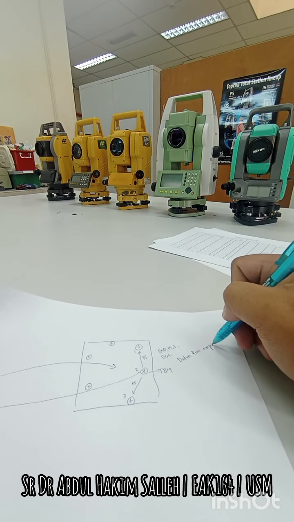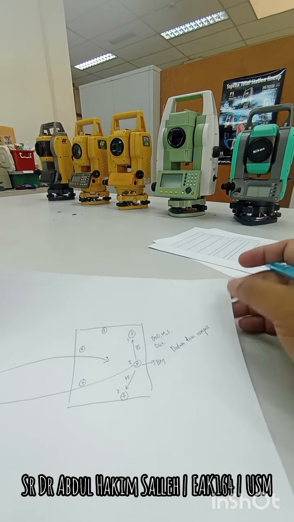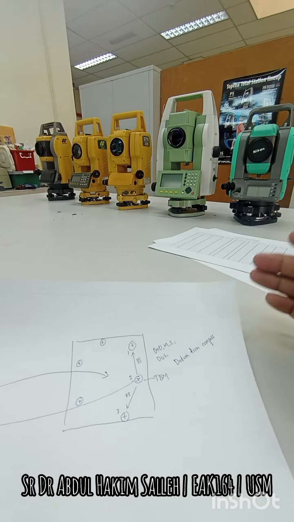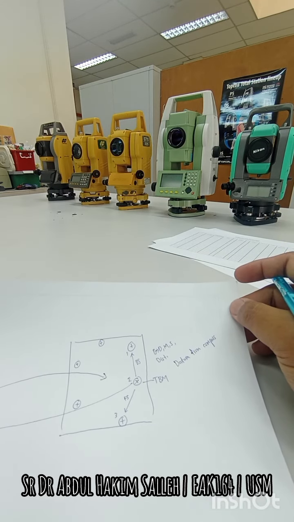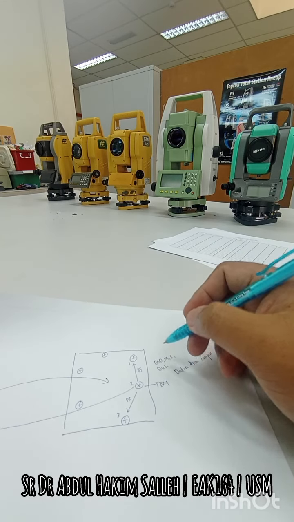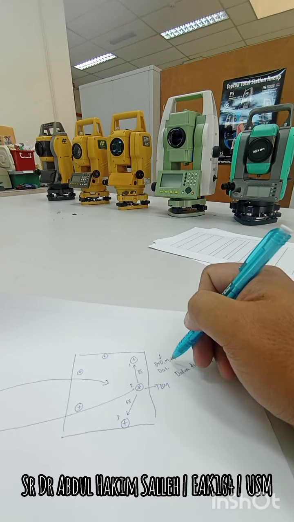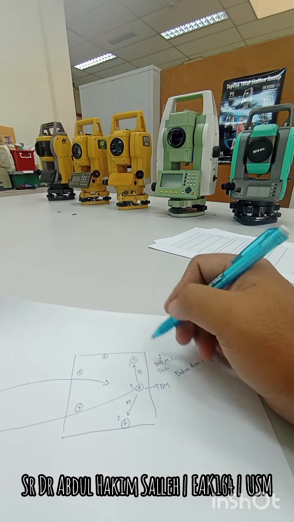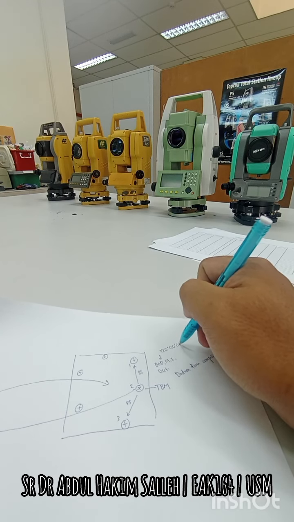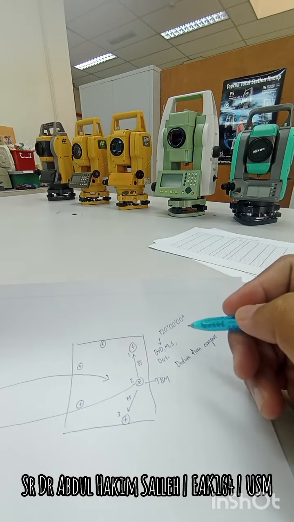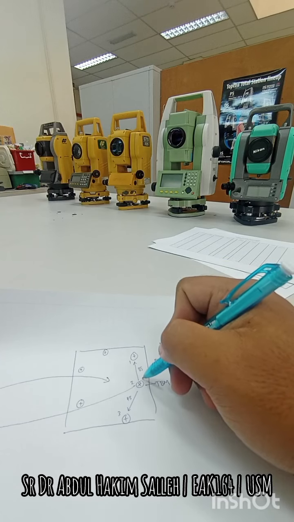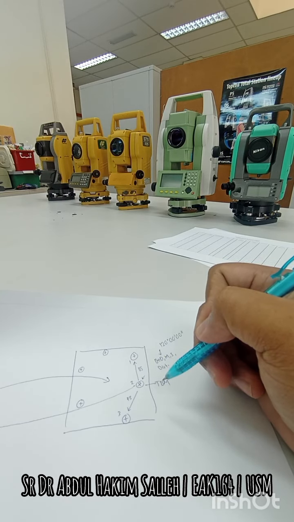You can either borrow the compass from this Geomatic portal, or you can simply use your smartphone. Place it on top of your tripod, aiming at the backside, and then take only the degrees. Do not take minutes and seconds. You don't have to. Let's say the first bearing is 120 degrees. So this 120 degrees will be your datum. You need to insert this value inside here.